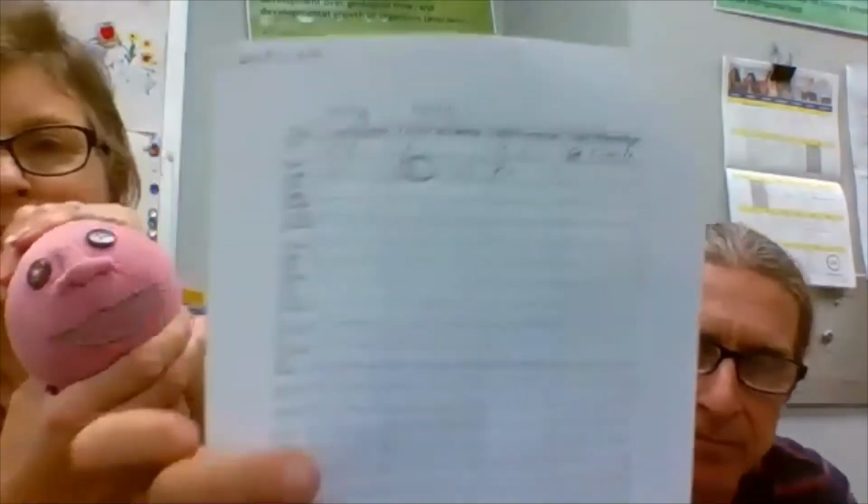By convention, if it's heterozygous, we write the uppercase letter first, then we write the lowercase letter.